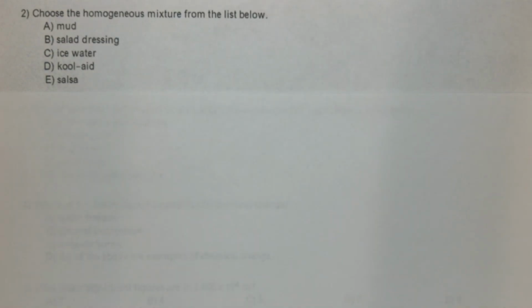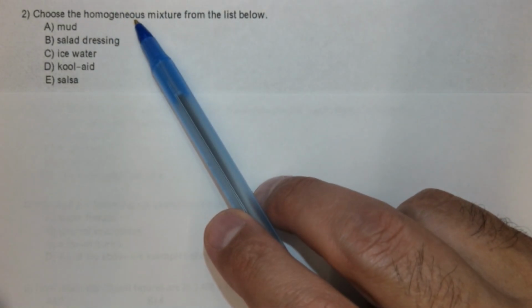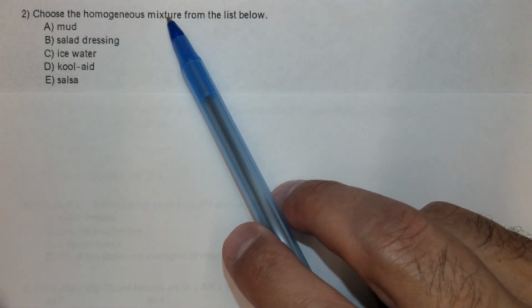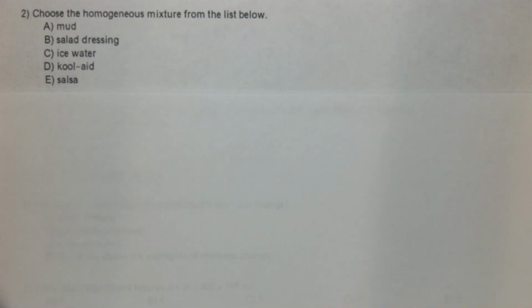So in the previous question, we talked about pure substances versus mixtures. In this case, we're going to contrast two types of mixtures. One is a homogeneous mixture, which has uniform composition, and the other is a heterogeneous mixture. Examples of this are water and salt water.